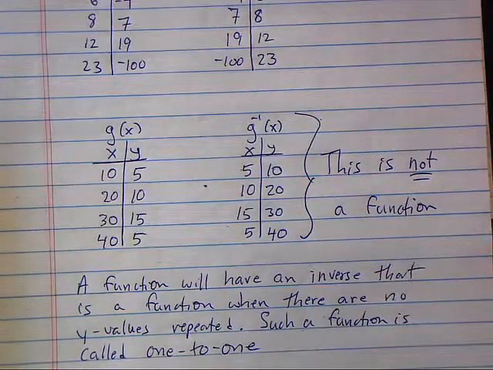So does g have an inverse? G does have an inverse, but its inverse is not a function. Its inverse is only a relation. So, both of them are wrong? It's not that it's wrong.